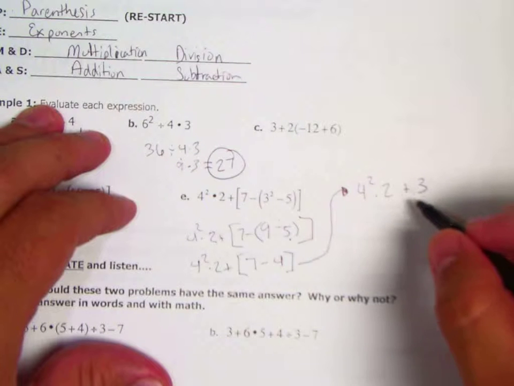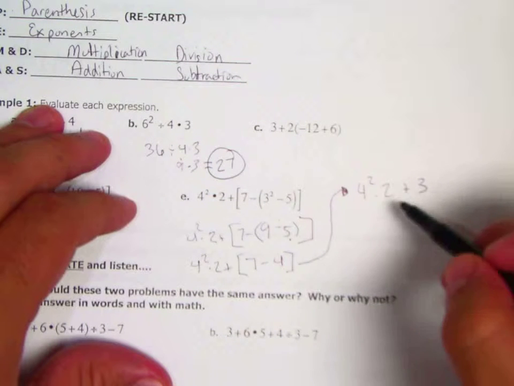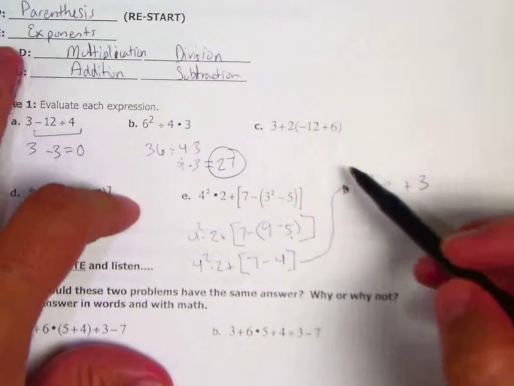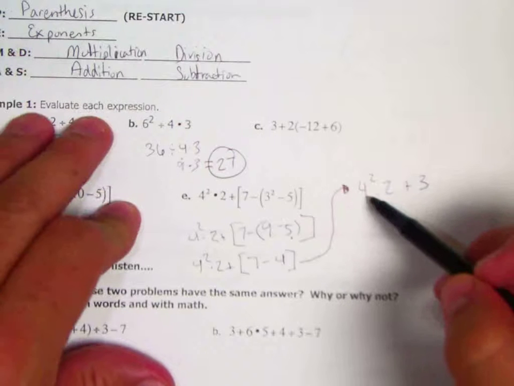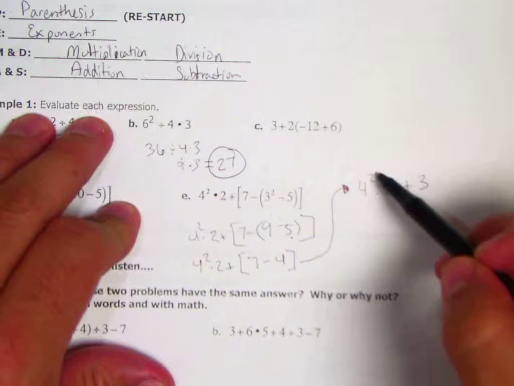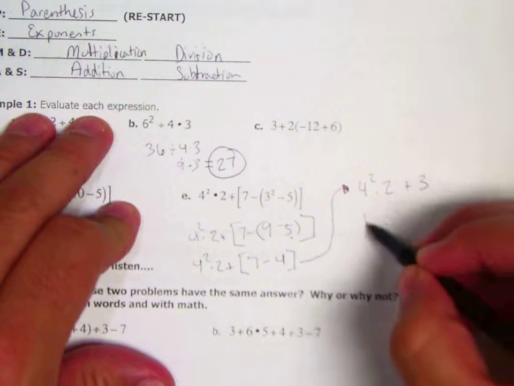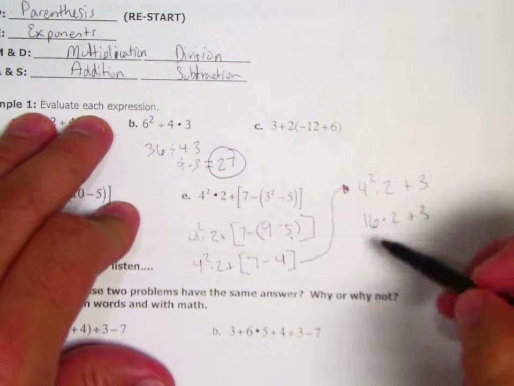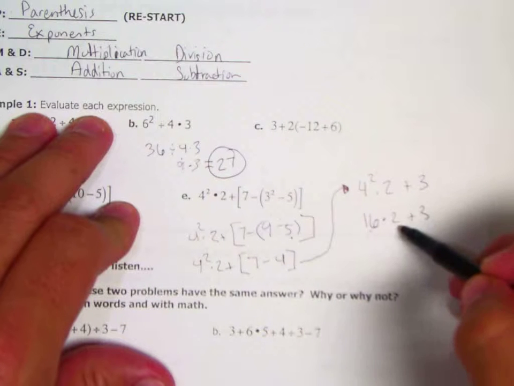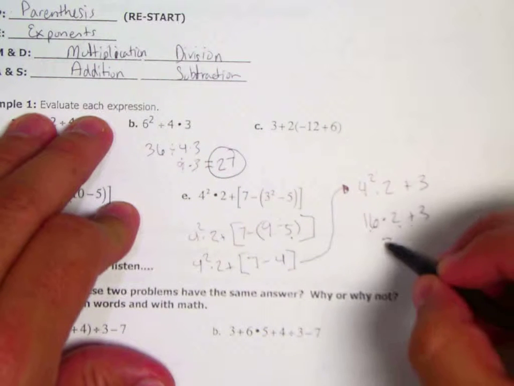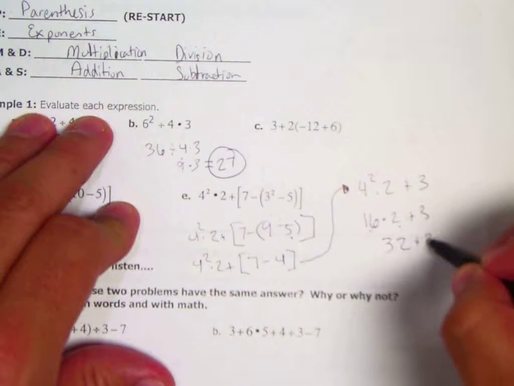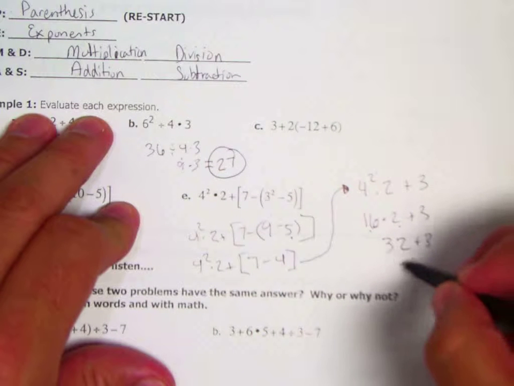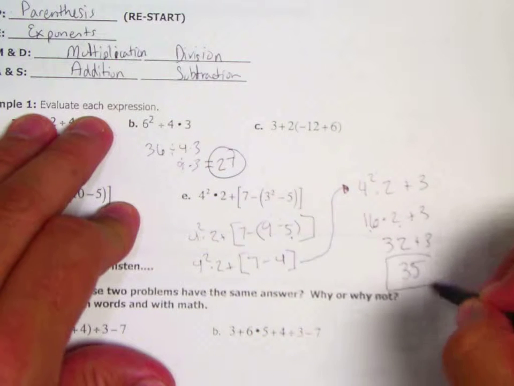Now, once we have the parentheses gone, we can go back to our order of operations and continue with exponents. So 4 squared is 16. So 16 times 2 plus 3. Then I can do 16 times 2, which is 32, plus 3. 32 plus 3 is 35.